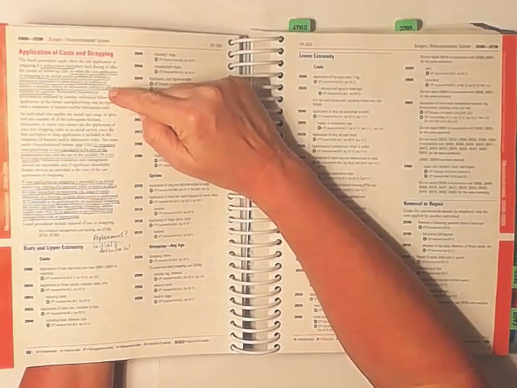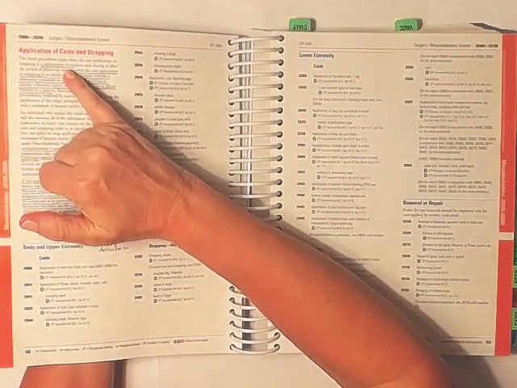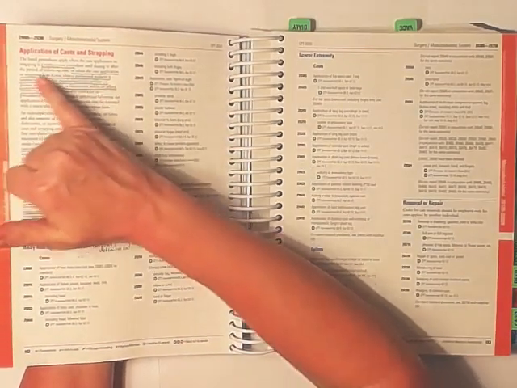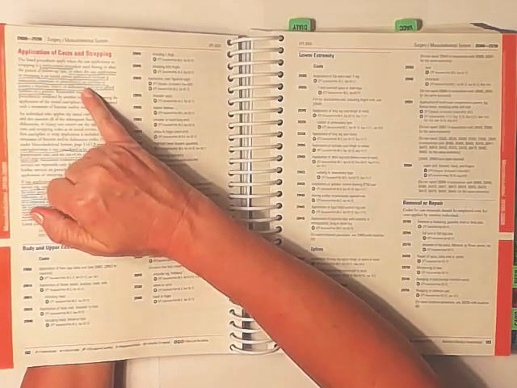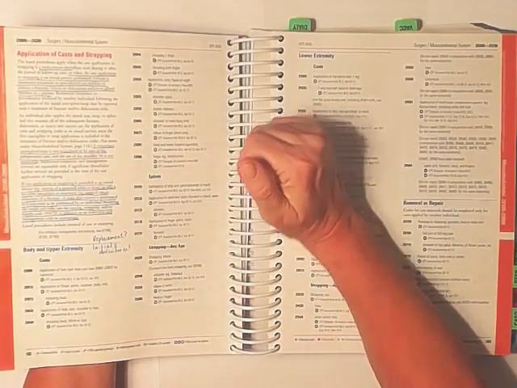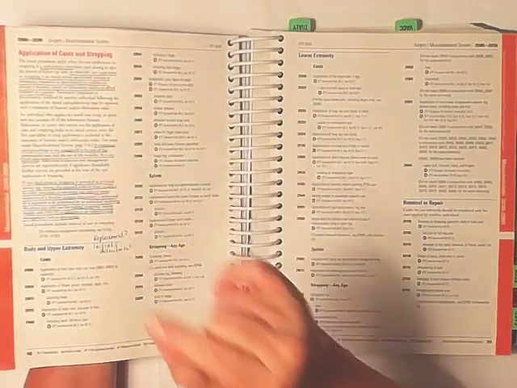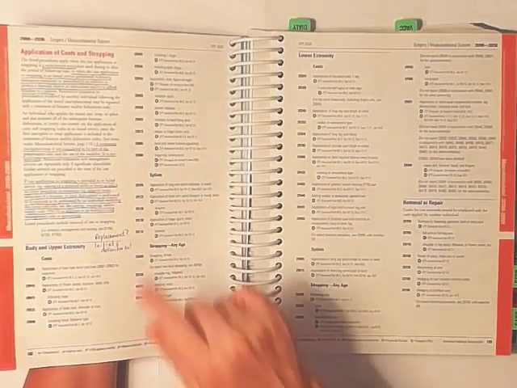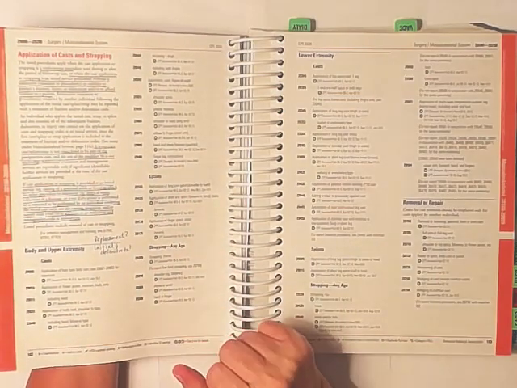It tells you here that this is geared toward replacement and not to code it if it's put on at the time of definitive treatment. This is very important. They will try to get you on the board with this. I promise you they will.